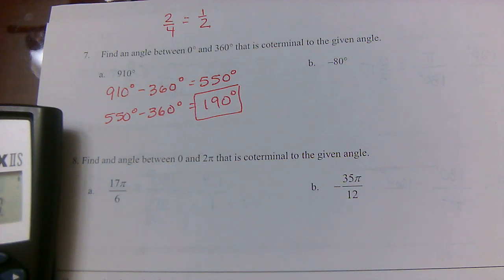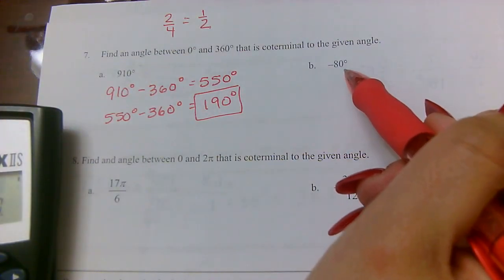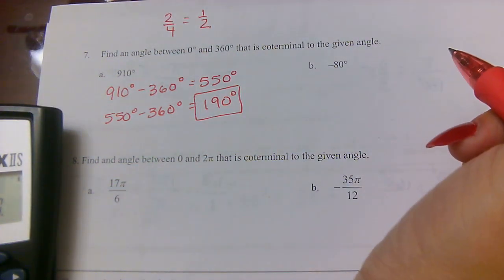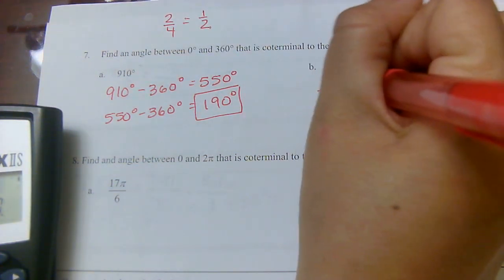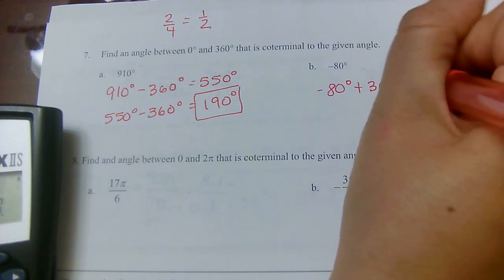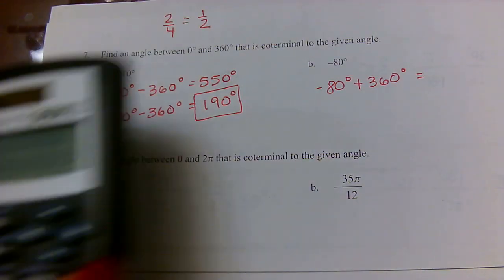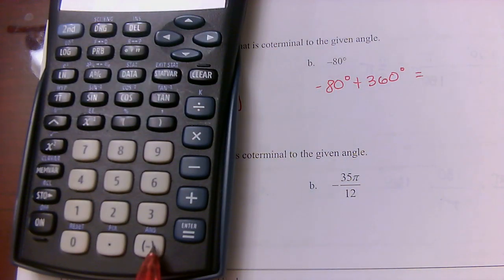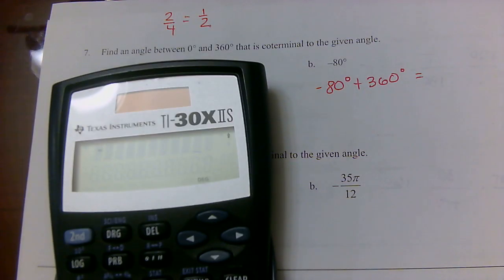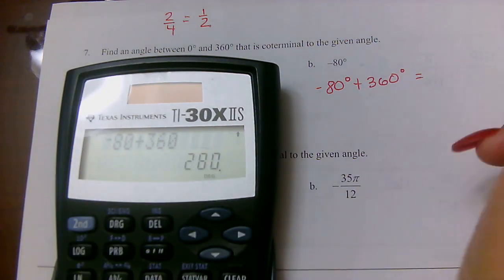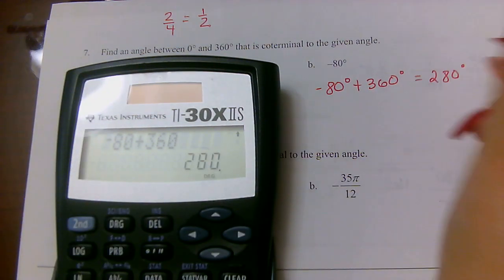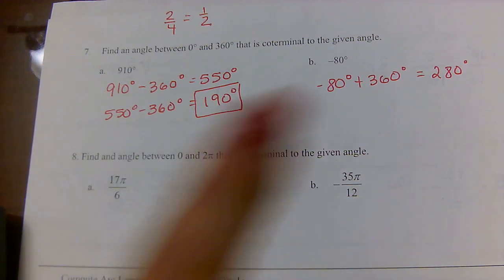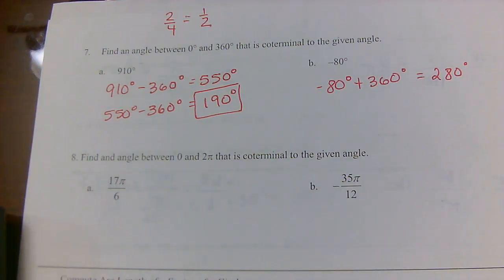Okay, next one, it says negative 80. Notice it's not between 0 and 360, so now we're going to have to add 360 degrees. So all we're going to do is add. I'm going to go ahead and put negative 80. When you're using your negative, you have to use this one. Don't use this minus sign, use the one at the bottom. Negative 80 plus 360, you get 280. And that's going to be your answer for that particular one.